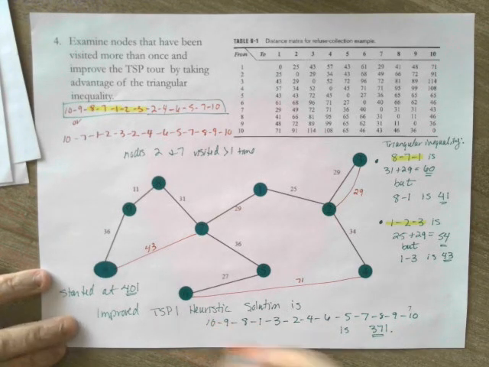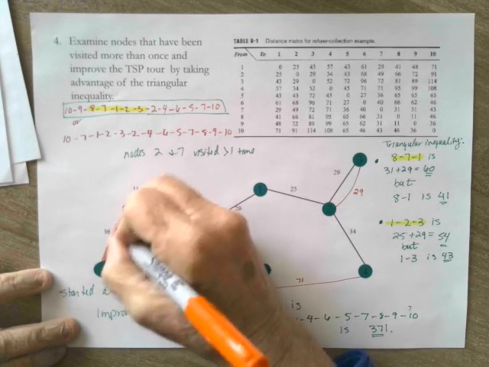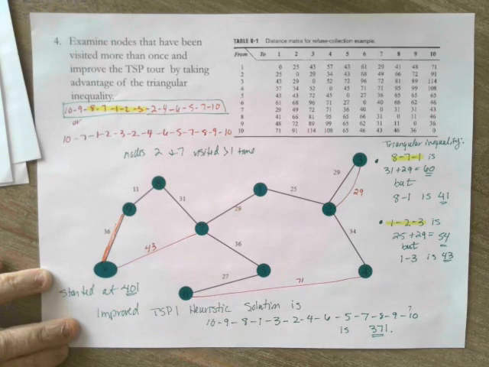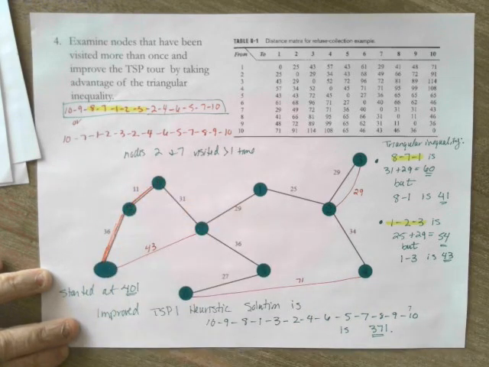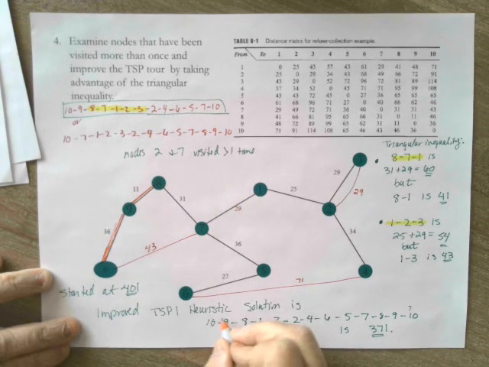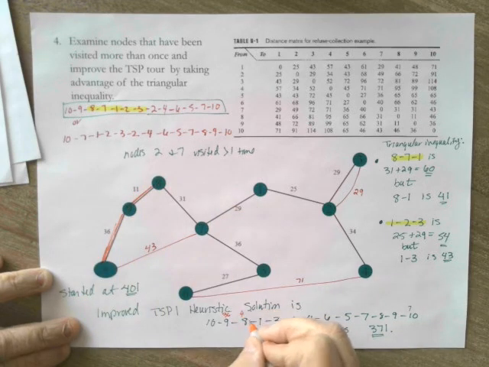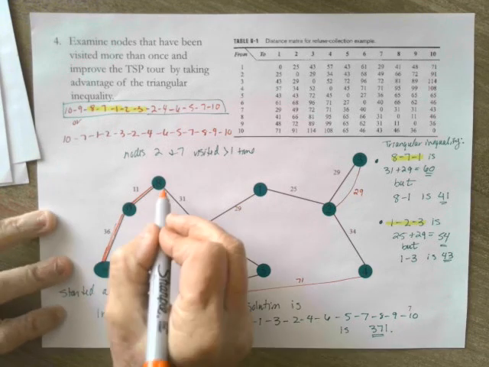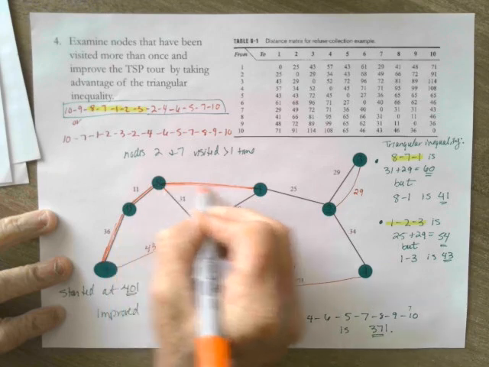So let's show the heuristic solution. We would go 10 to 9, so that'll be 36. Then to 8, 47. I'm just going to keep a running total here. 36 plus 11 is 47. Then we're going to go to 1. You see, it wasn't even part of this spanning tree, but now we're going to add this back in.